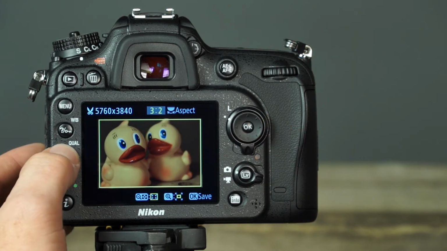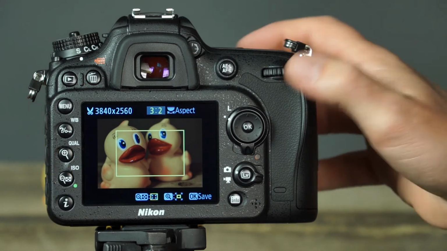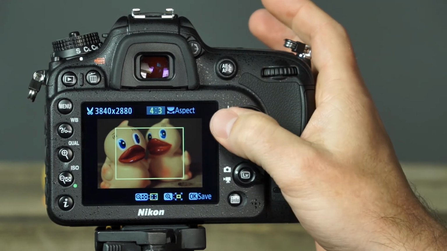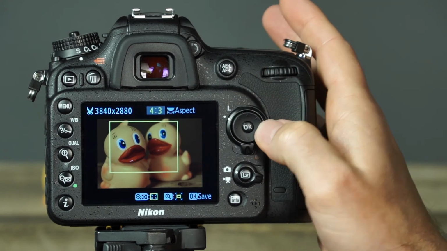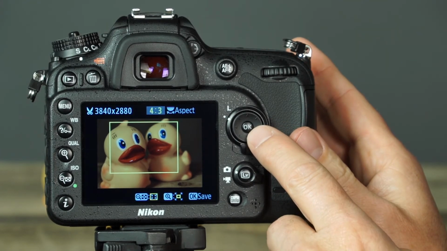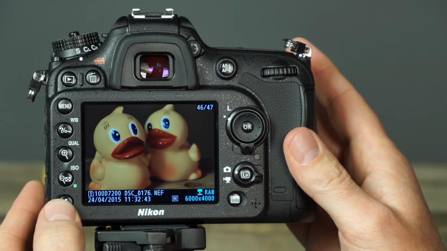Using the camera's playback zoom in and zoom out buttons, you can adjust the size of the crop, and rotating the main command dial will allow you to change the aspect ratio. You can also use the multi-selector to move the crop to your desired area of the frame. Finally, you can press OK to apply the crop and save the image as a separate file.